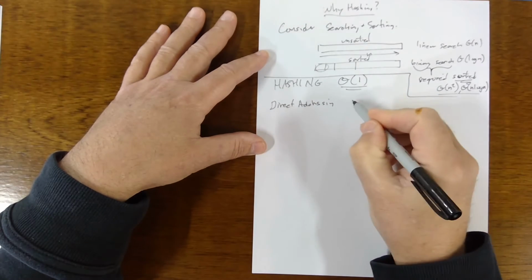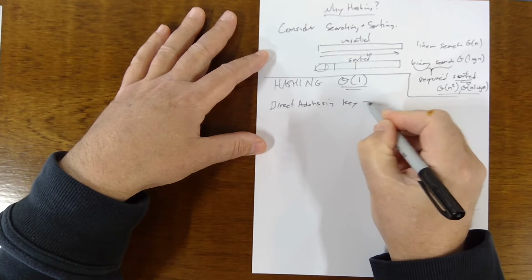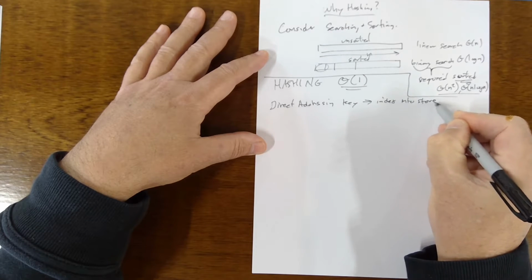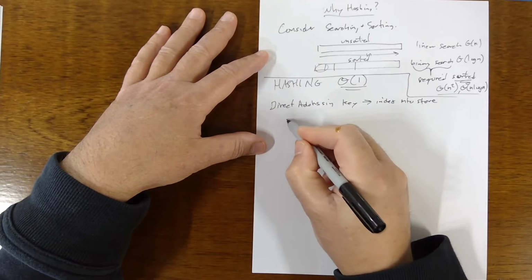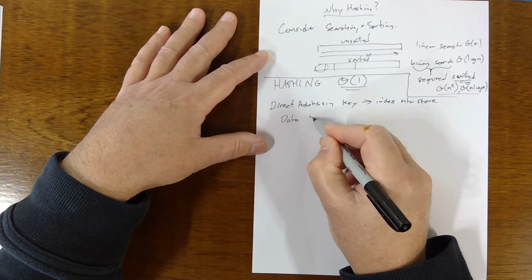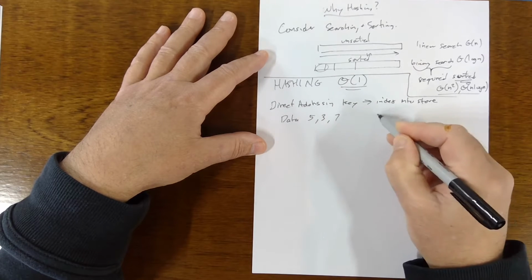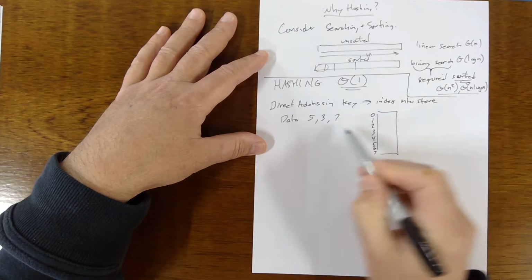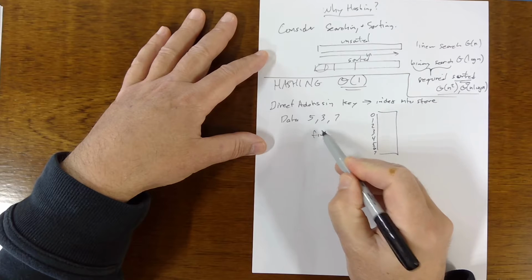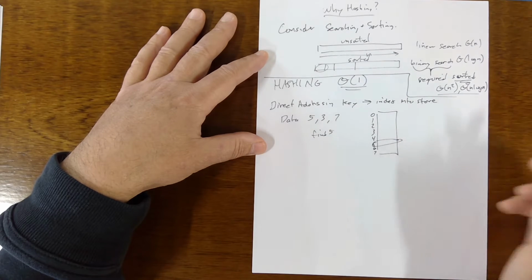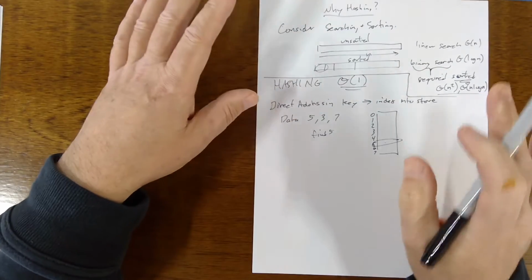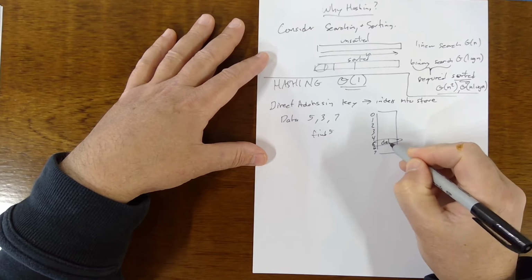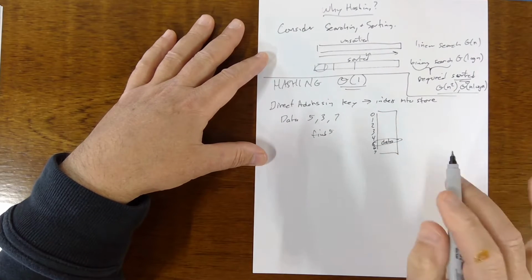The idea with direct addressing is that the key becomes an index into the data store. So, basically, if your data were something like 5 and then a 3 and then a 7, and you had an array, if you were trying to find 5, you just go here and you've done it. So that's the basic idea. Keep in mind that there's other data associated with the key, which is the reason we're doing these lookups in the first place.